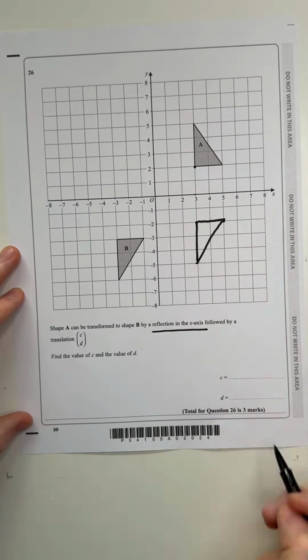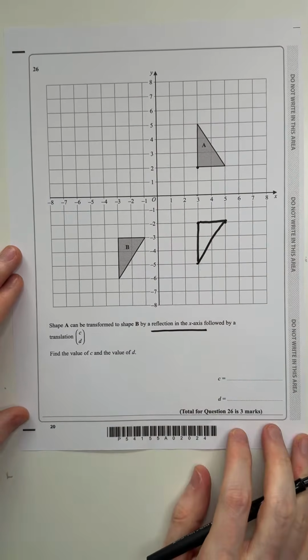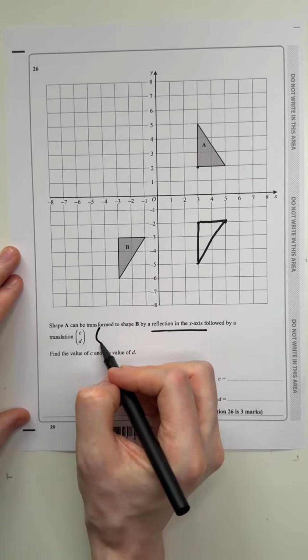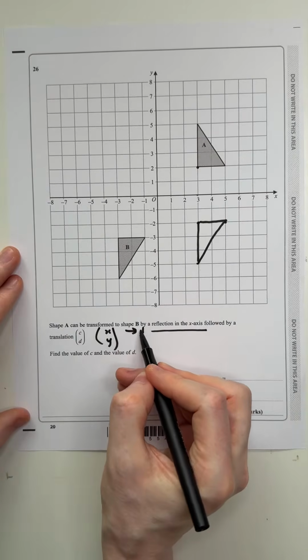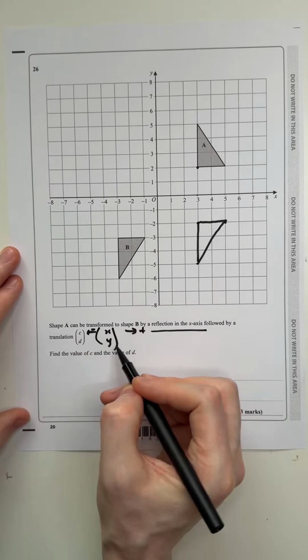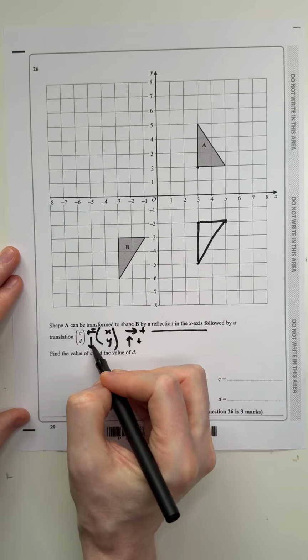It then tells me, followed by a translation CD. So earlier we told you the top represents X, the bottom represents Y. X, if it goes to the right, it's positive. If it goes to the left, it's negative, the same as an axis. Y, if it goes up, it's positive. If it goes down, it's negative.